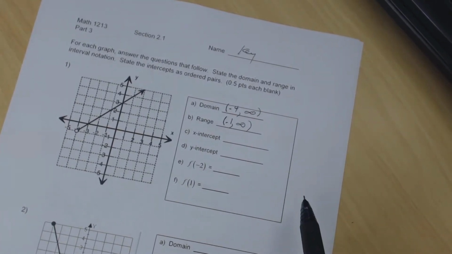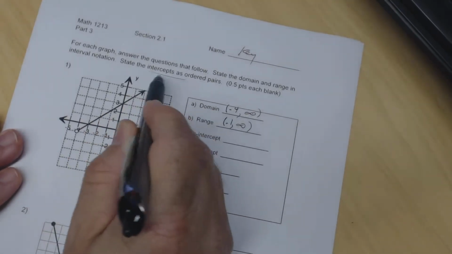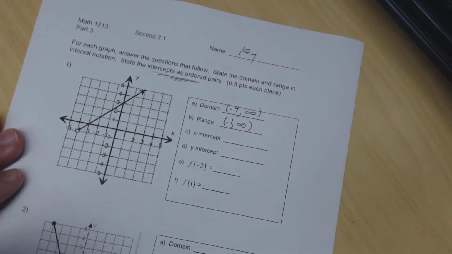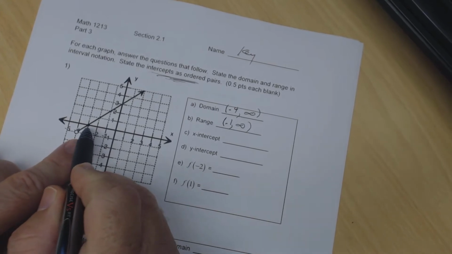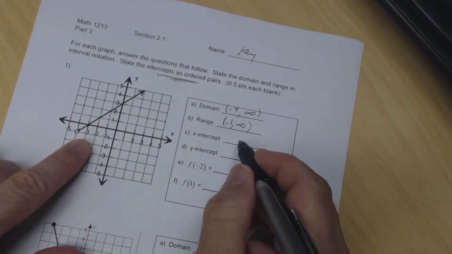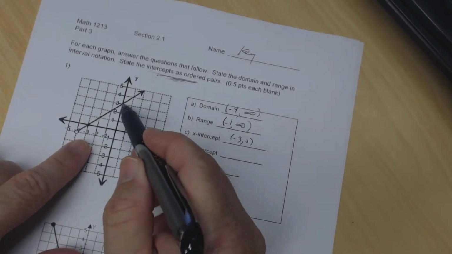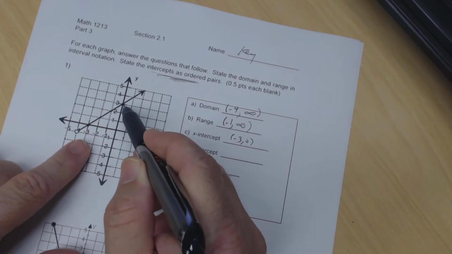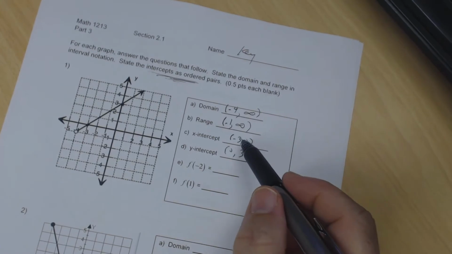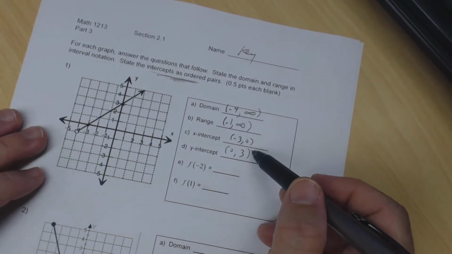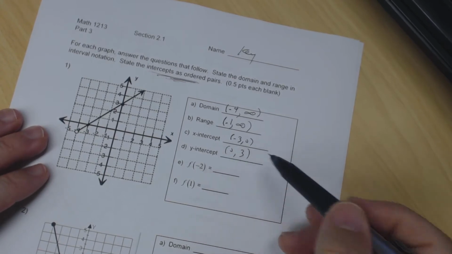Okay, now the x-intercept. The x-intercept, remember, is where the graph crosses the x-axis, and they do want you to state the intercepts as an ordered pair. So keep that in mind. Here's the x-intercept right here. That point is -3, 0. So the x-intercept is -3, 0. Your y-intercept is here. That's where the graph crosses the y-axis. That point is 0, 3. So make sure you put the 0 in the right coordinate. For the x-intercept, your y-coordinate is 0, and for the y-intercept, your x-coordinate is 0.